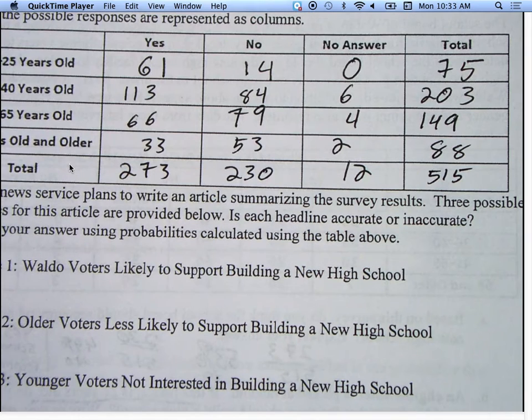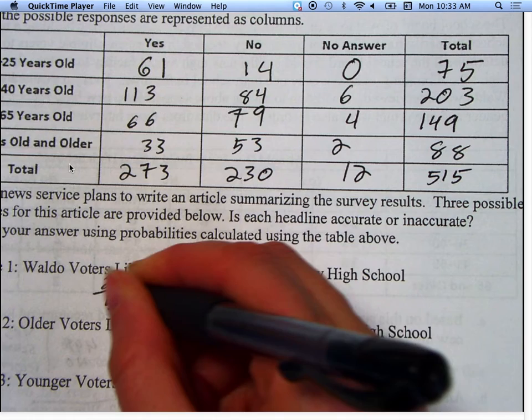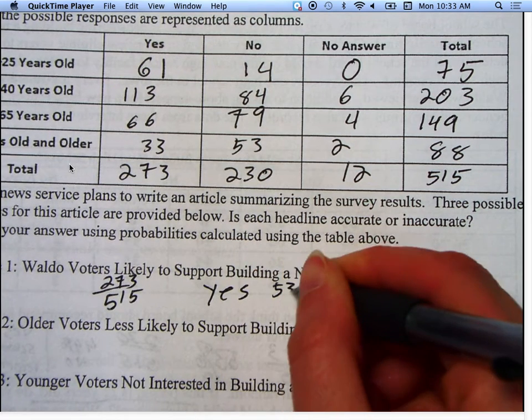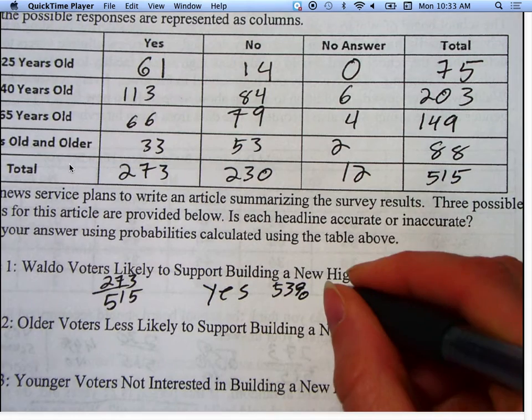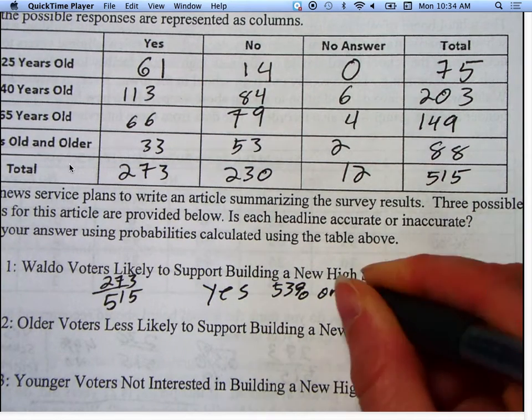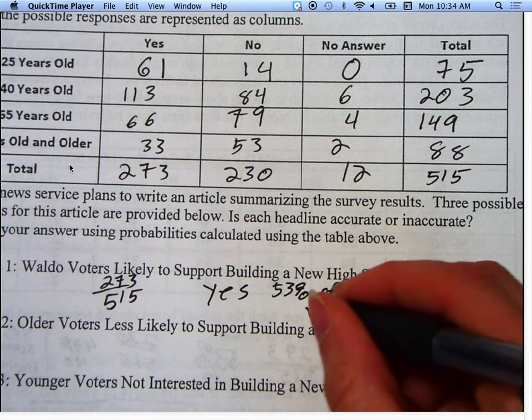All right. Now let's look at these headlines. Waldo voters likely to support building a new school. So that's all voters. So how many said yes? Out of 515, which is yes, 53%, or the majority. We'll say the majority voted yes.